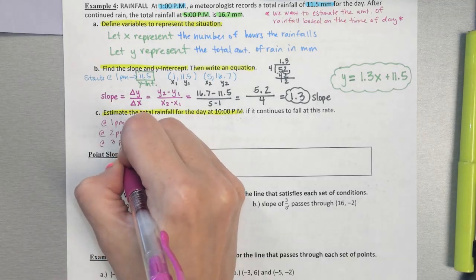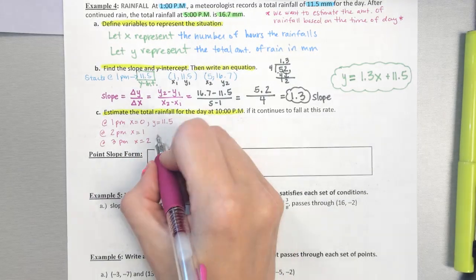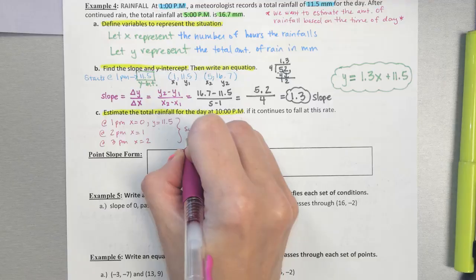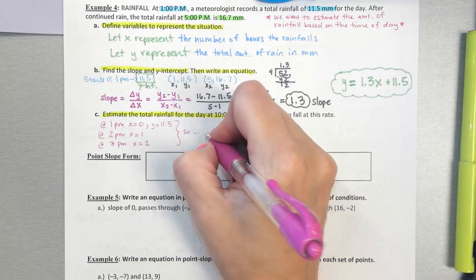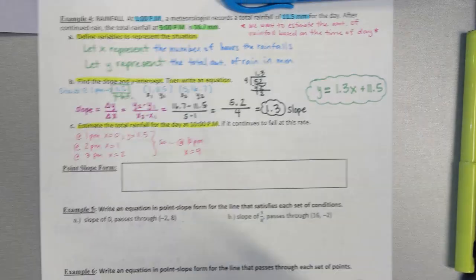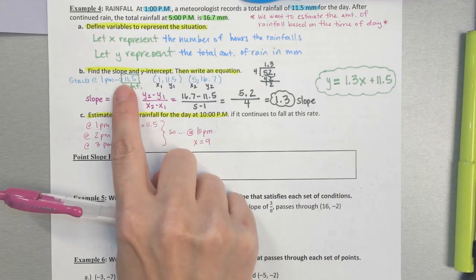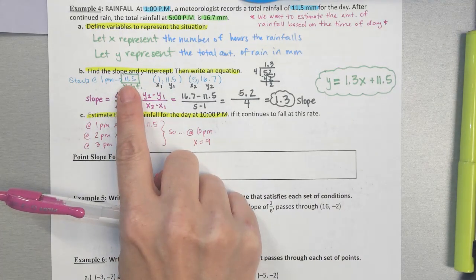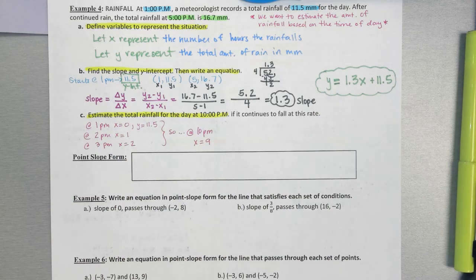At 3 p.m., you'd have to plug in x is 2, okay? So, based on this pattern, at 10 p.m., what would your x value be? Yes, okay? So the equation that we set up is based on the information that we have. So they started it at 1 p.m., okay? So we had to use that in order to find our equation.